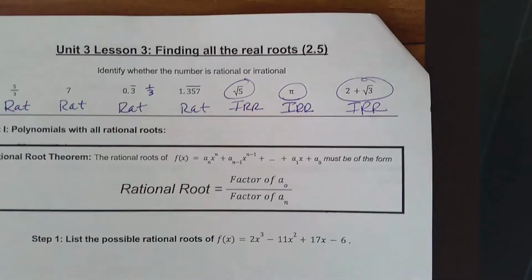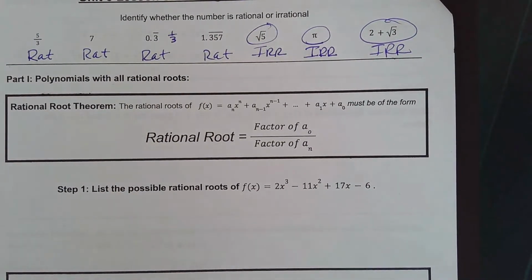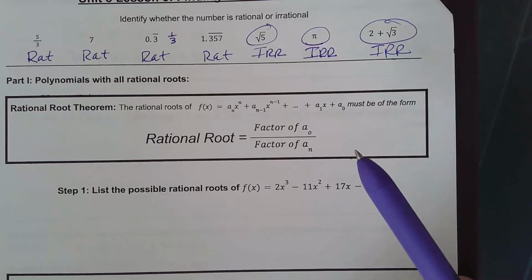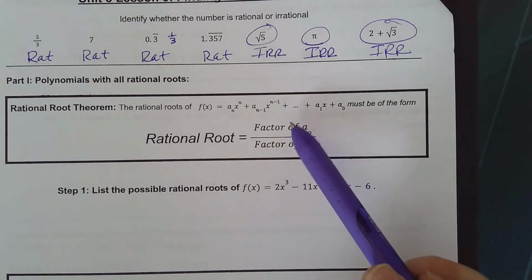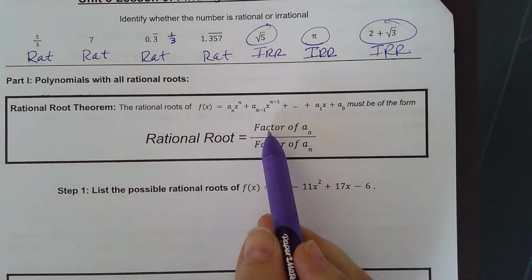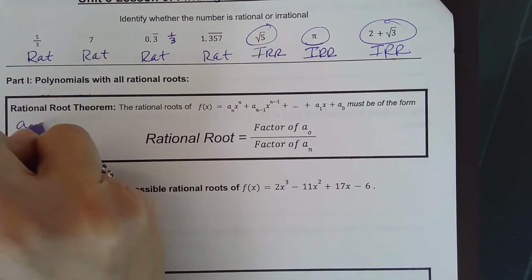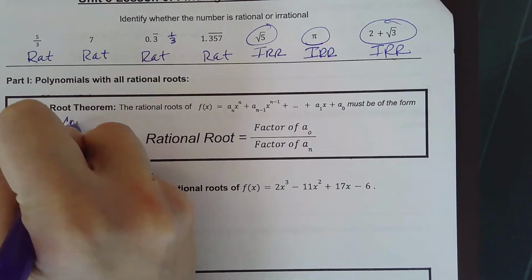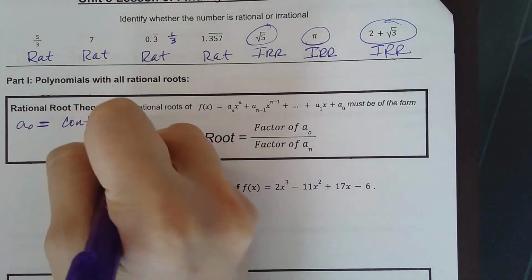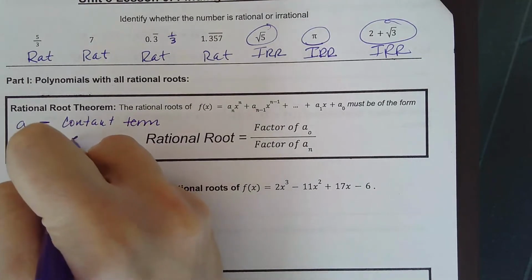All right, so what we're talking about in this section is called the rational root theorem. The rational root theorem is basically how we can figure out what the zeros of our function are without using technology, without using our calculator. So what it gets at is we're talking about the factors of a sub 0 and the factors of a sub n. Just as a reminder, a sub 0 is your constant term, and a sub n is your leading coefficient.